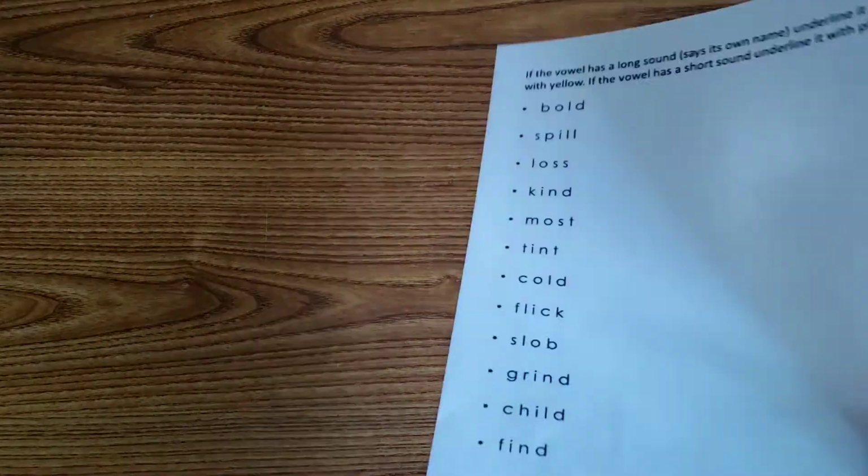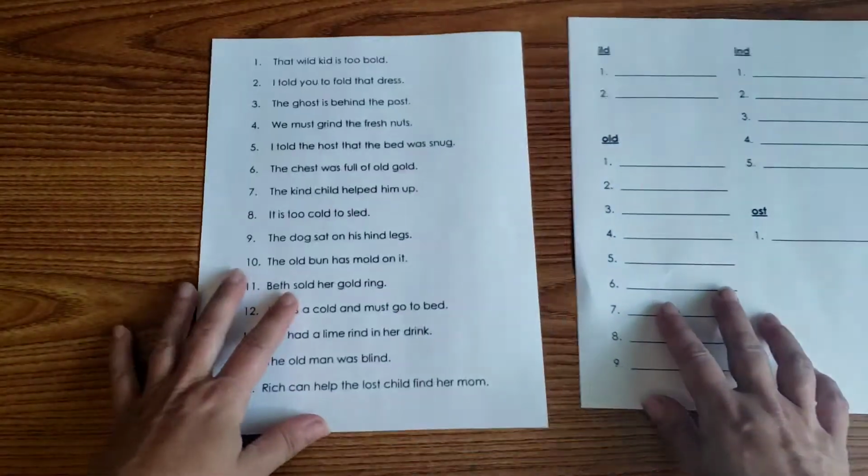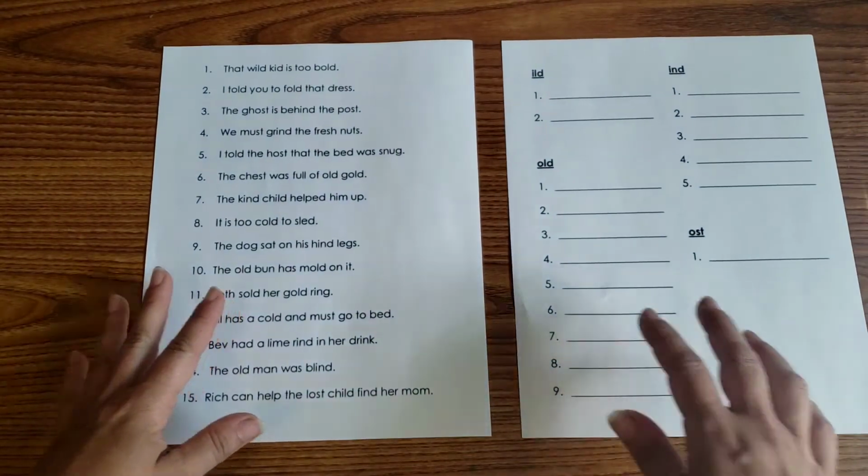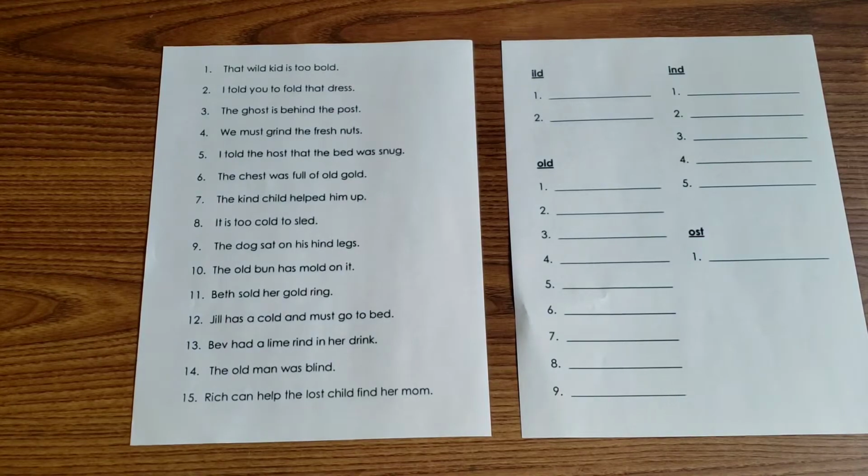What I want you to do today is you're going to do some practice with these words. Oops, where's the paper that I was going to use? Here we go. So what I have attached is two pieces of paper, and if you can't print, you can just write the words on a different paper. But what you are going to do is practice reading the sentences.